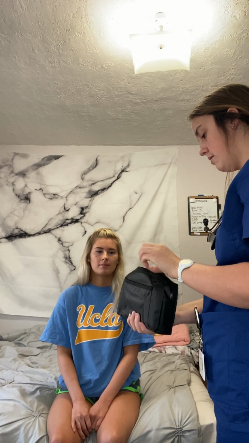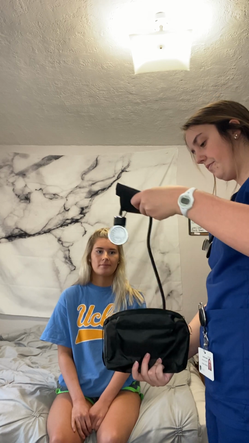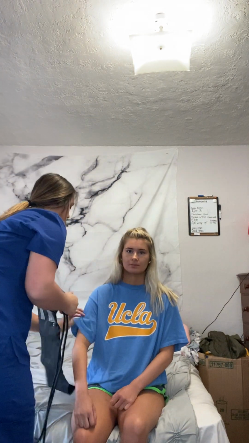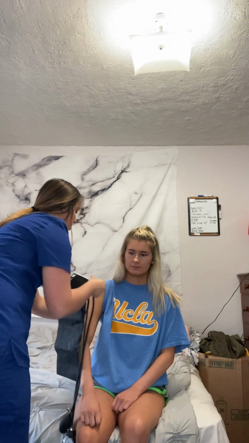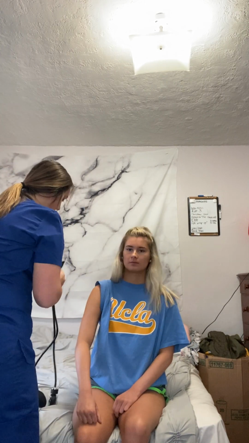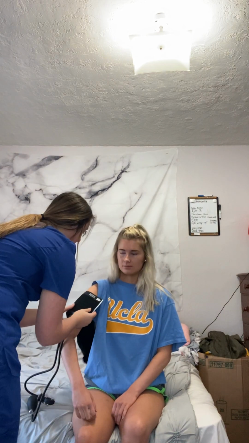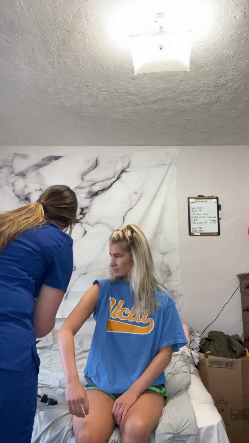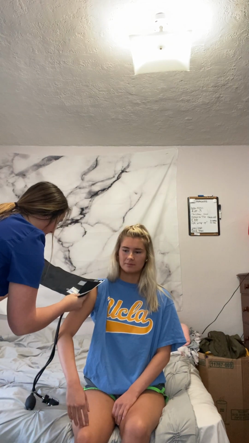Next, we're going to look at blood pressure. So I will grab my blood pressure cuff. And we are just going to take your blood pressure real fast. Do you have a preference which arm? Nope. Okay. We are going to hang on. Okay. Just making sure it can see.